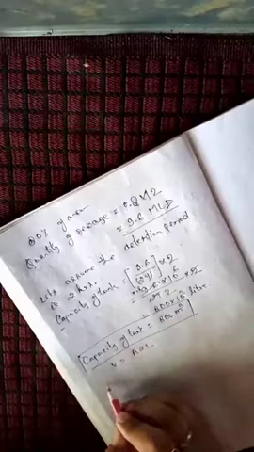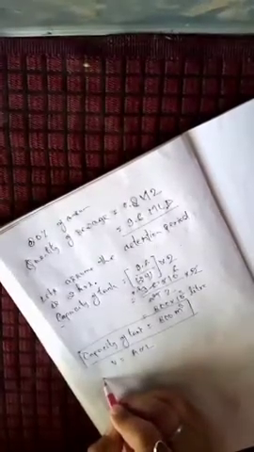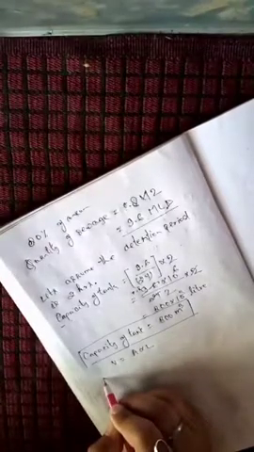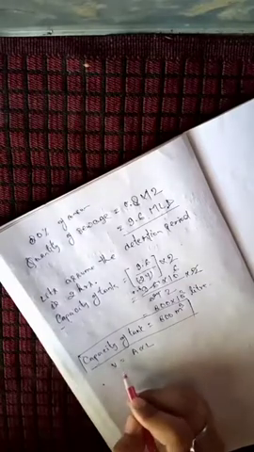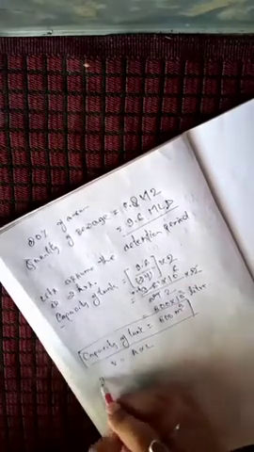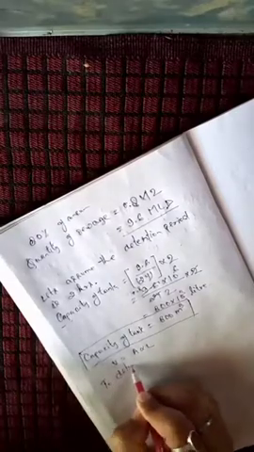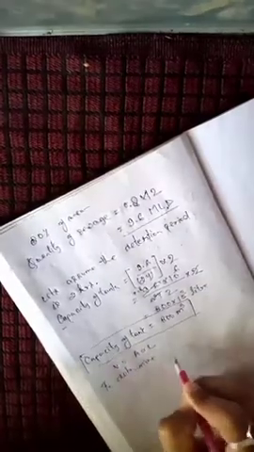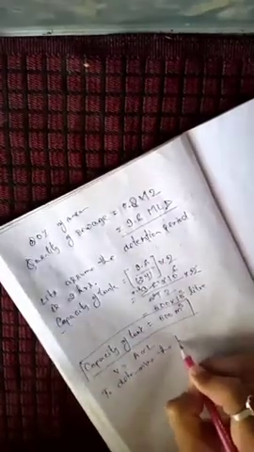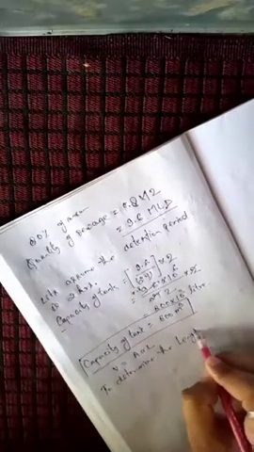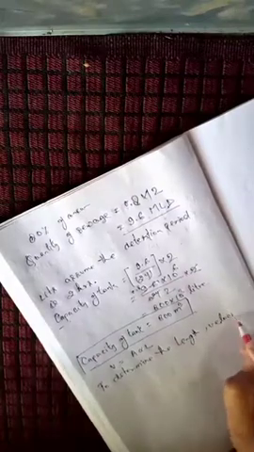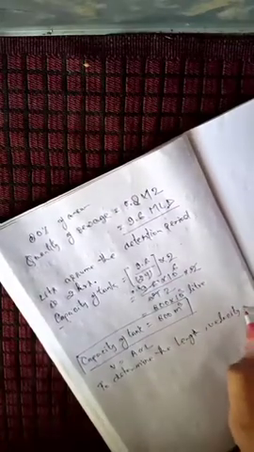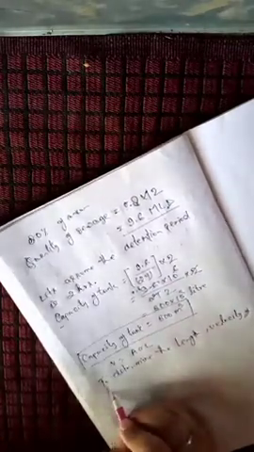Here, to determine the length, we have to consider the velocity of flow.